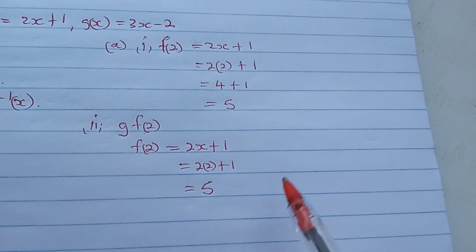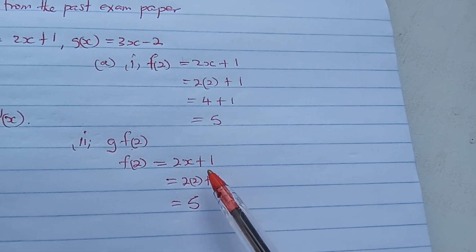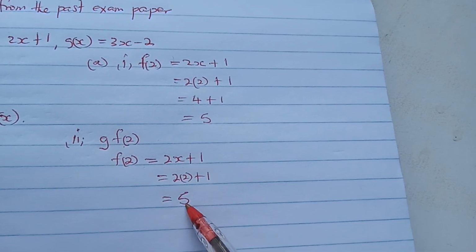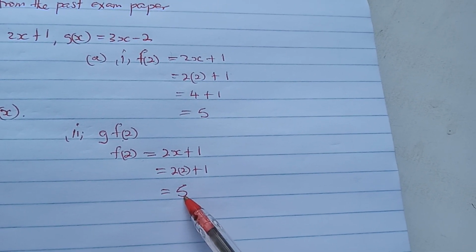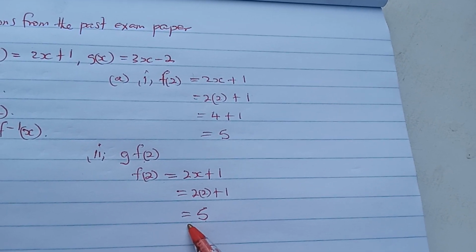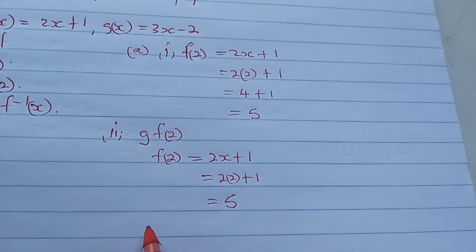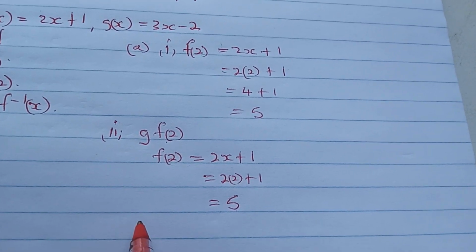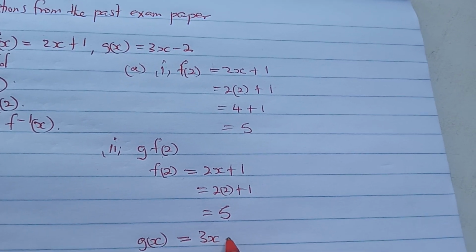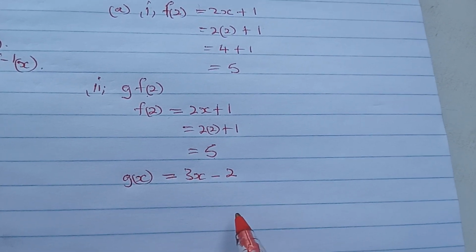What we did is we started from the back. We first found the value of f(2). So the value is this one. We now substitute the answer of f(2) in the function of g(x). We use g(x) equals 3x minus 2.